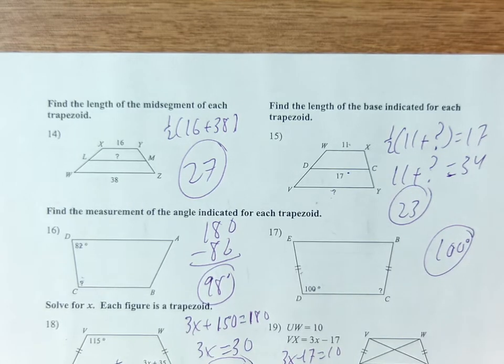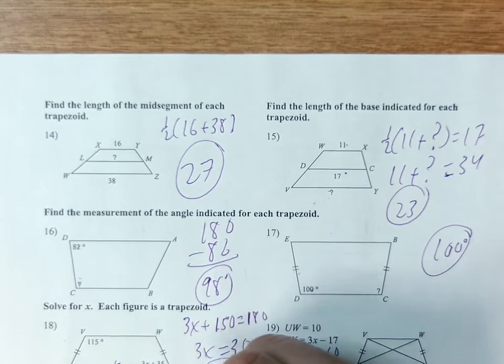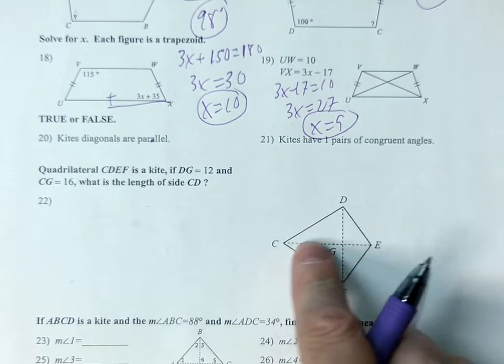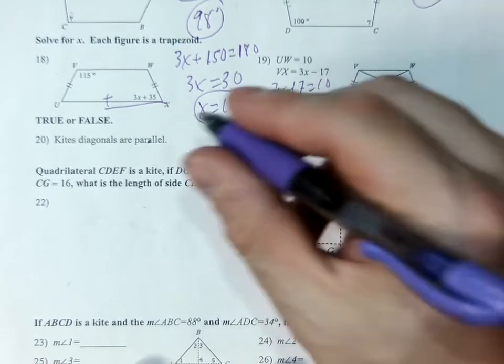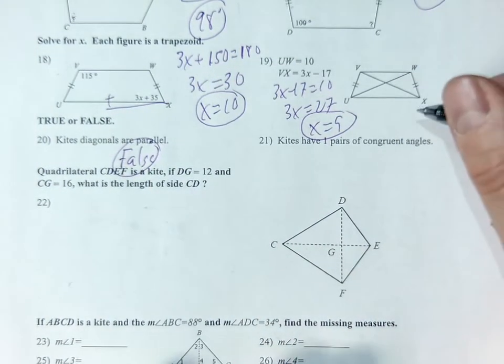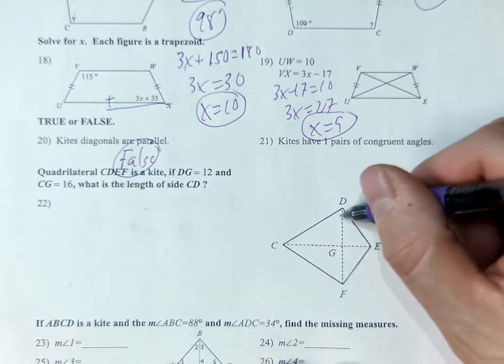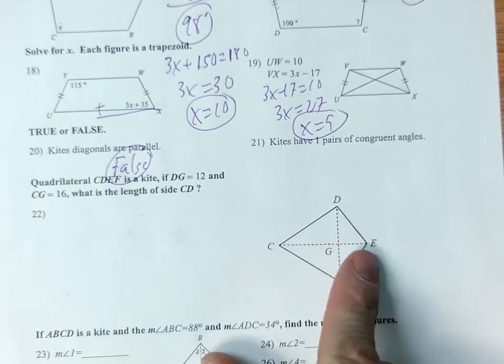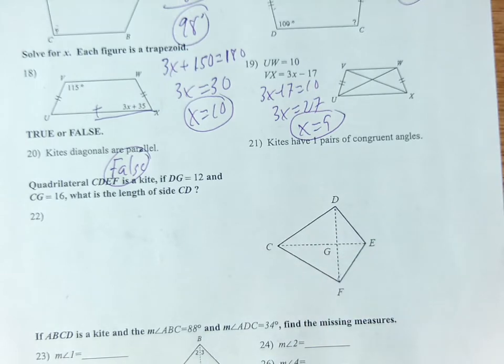Alright, on the kites, the diagonals are not parallel, they are perpendicular. They meet at 90. Here's a kite right here underneath on 22. The diagonals on a kite are perpendicular. So this is false, it should say perpendicular. One pair of congruent angles, that is true, the top and the bottom angle. The angles across from each other are congruent, not C and D here, but D and F. That is true.